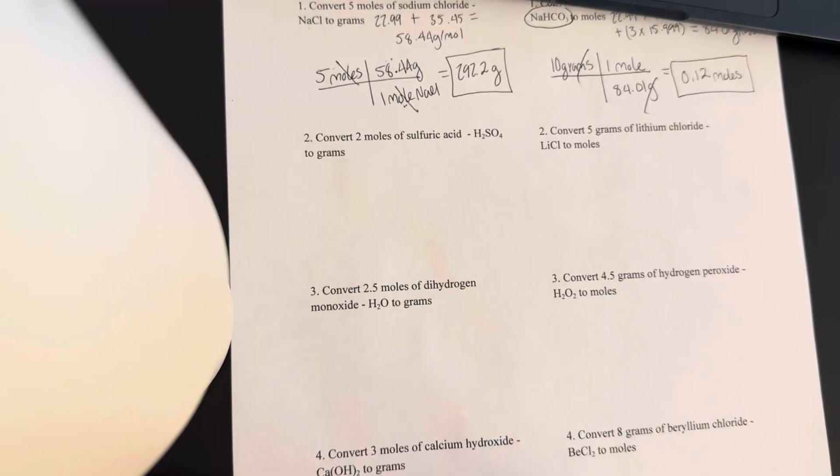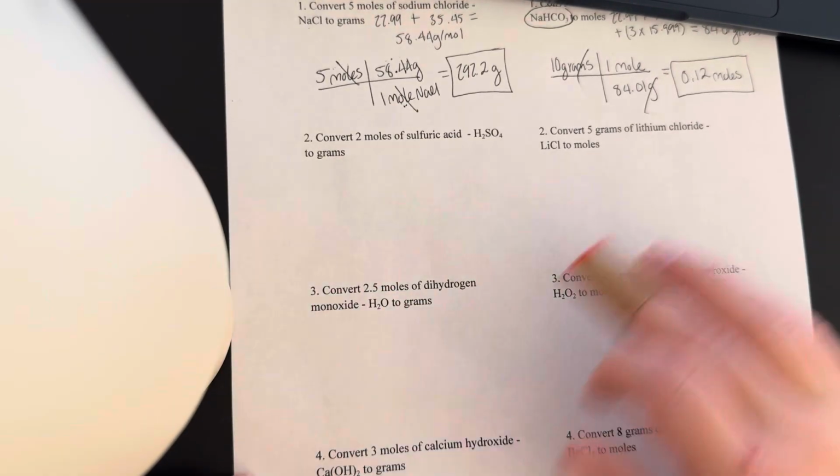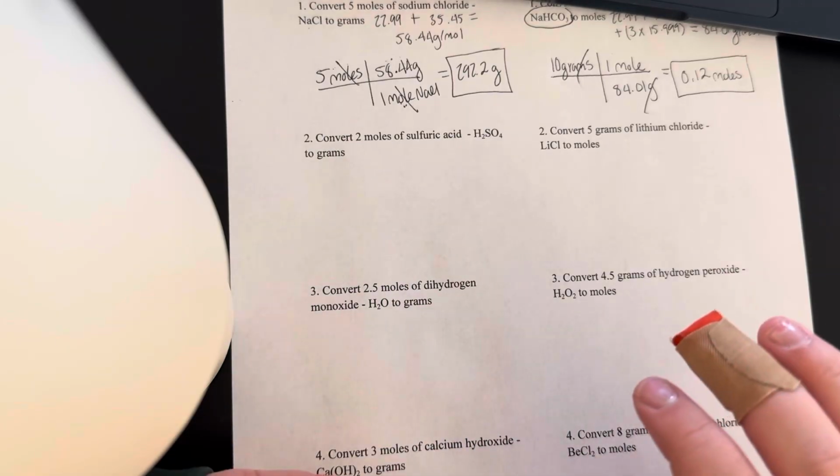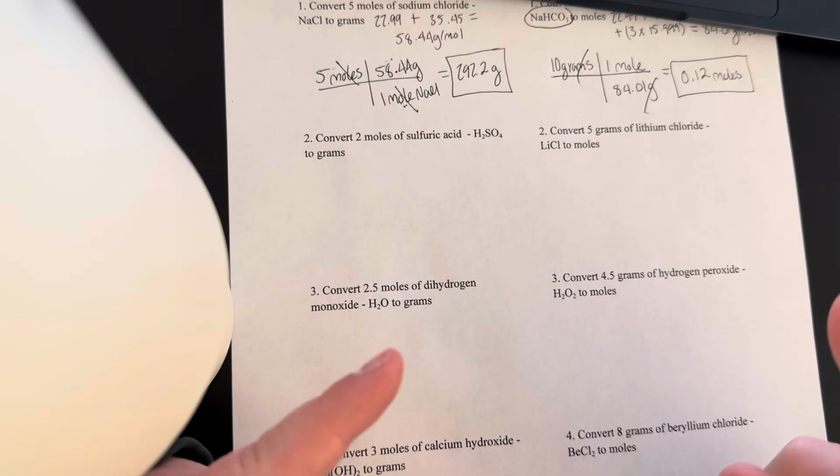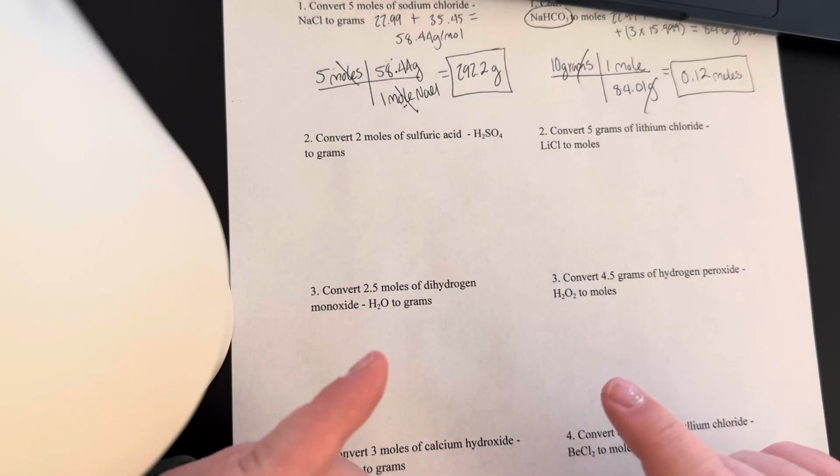You've got 3 to try on your own for each type of problem, and you've got answer keys up front for you today. So check out those answers, see how you do.